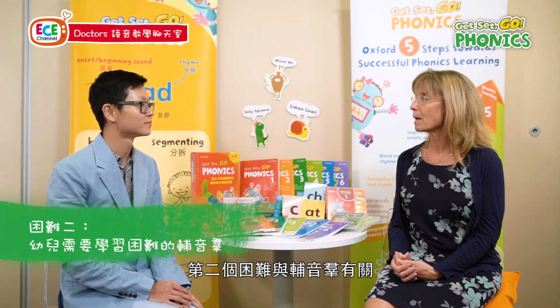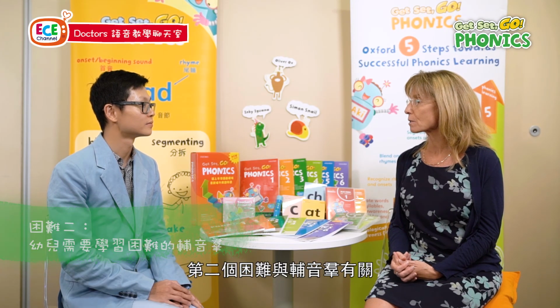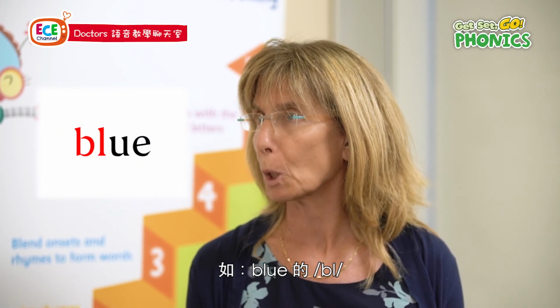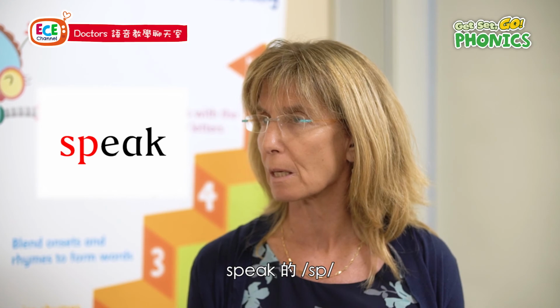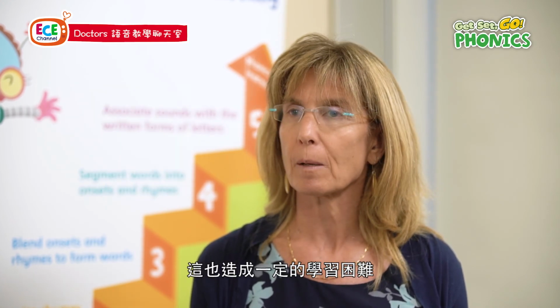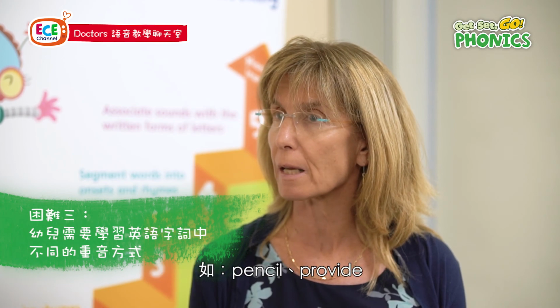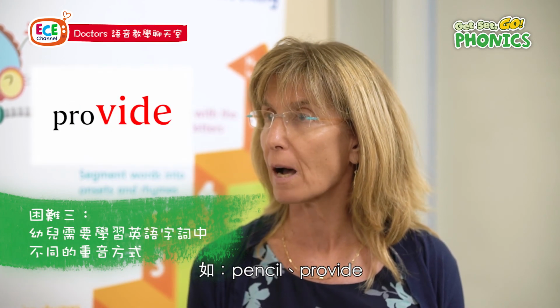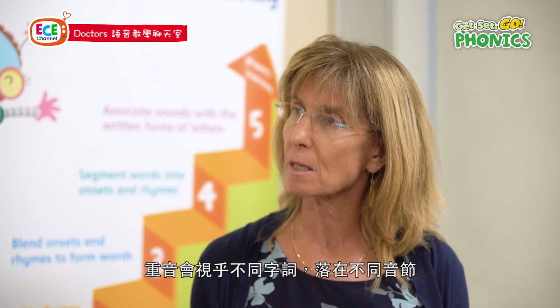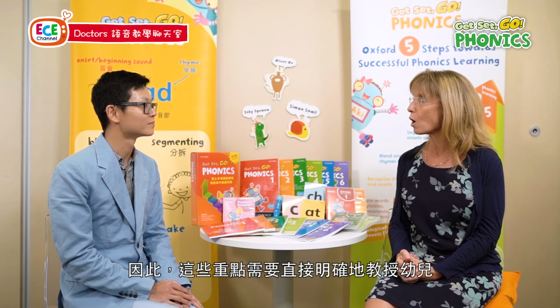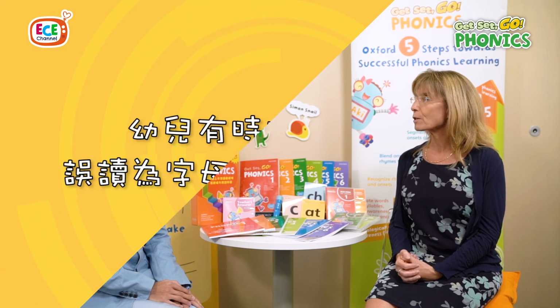The second problem has to do with consonant clusters. English is a language that has consonant clusters like bl as in blue or sp as in speak. So this also presents a problem. And finally, English words have different stress patterns like pencil or provide. The stress can be in different syllables depending on the word. So these issues need to be directly taught to the children.